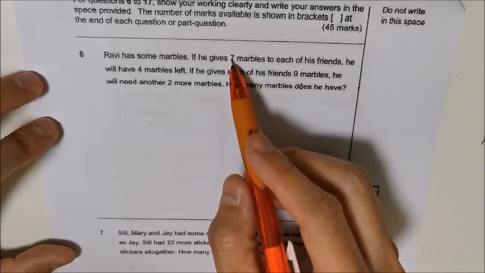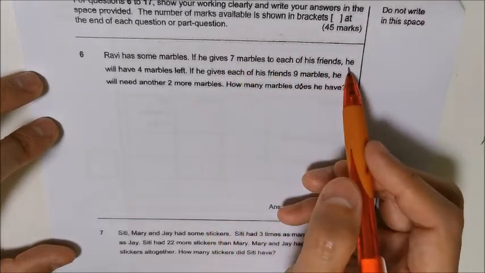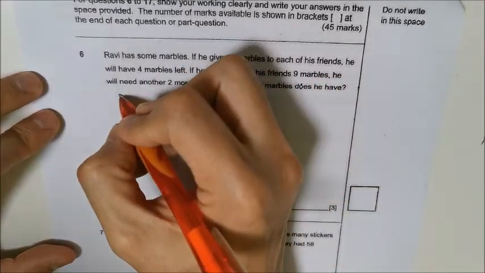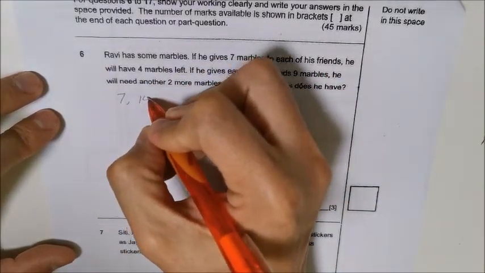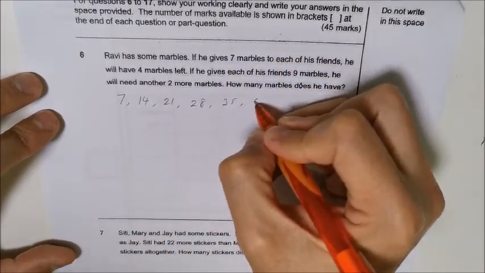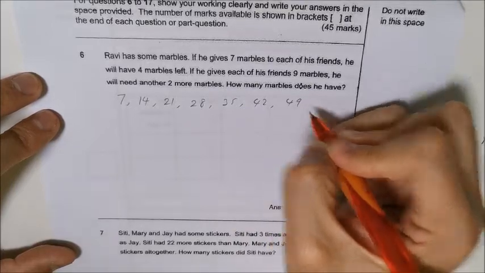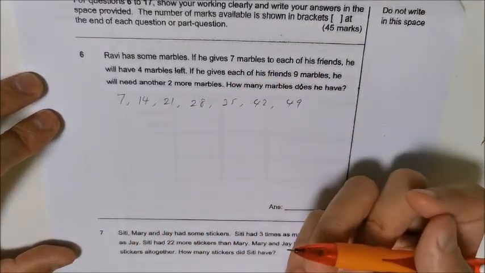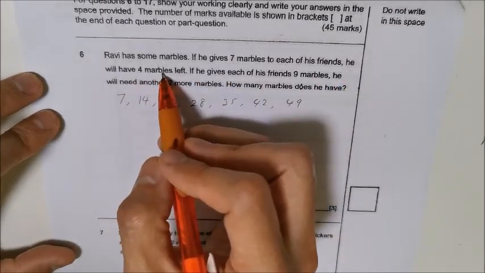So if he gives 7 to each of his friends, it depends on the number of friends that he has. It can be 7, 14, 21, 28, 35, 42, 49. Guys, all these are multiples of 7. It depends on how many friends he has. And he will have 4 marbles left.